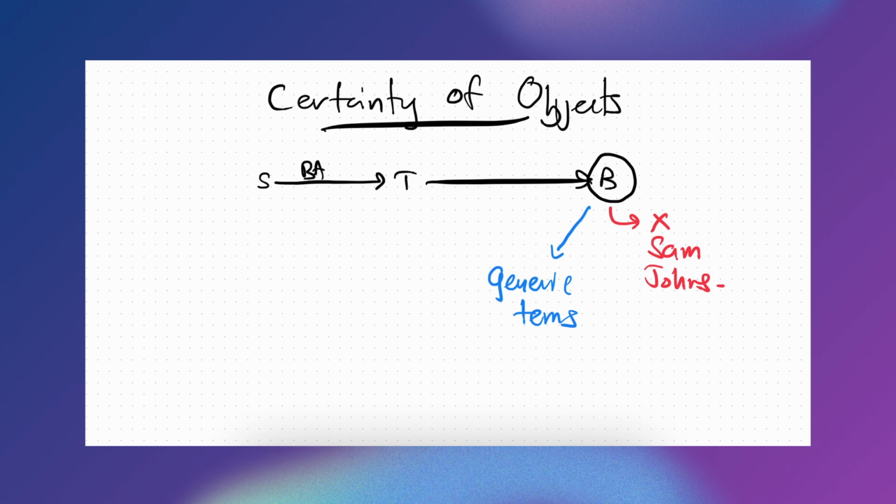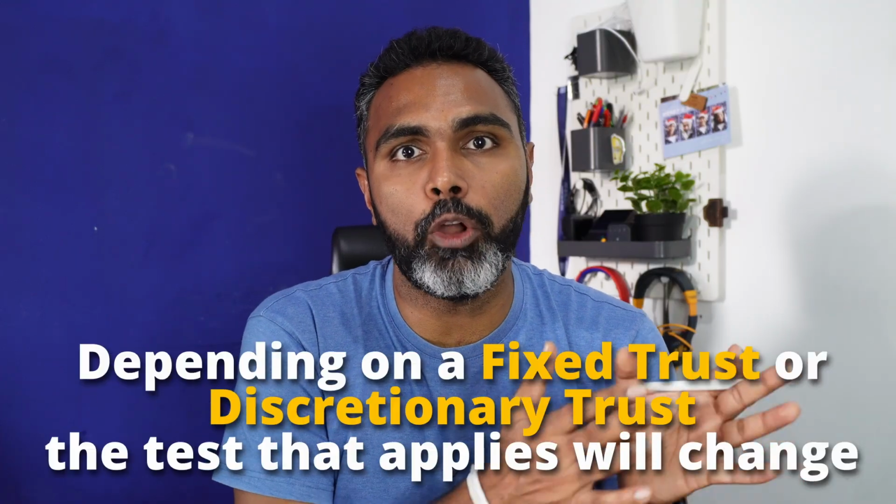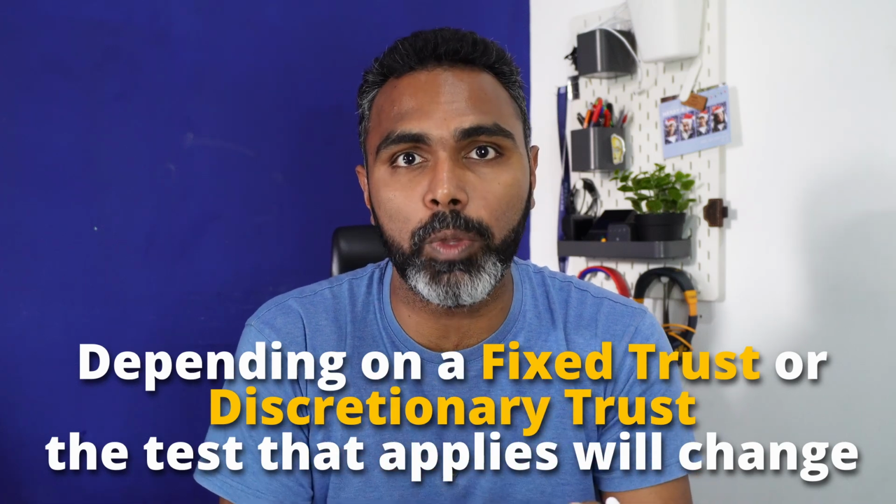Let's say, for example, I give 100,000 to you and I tell you to hold it for my relatives. The trust would not be valid because I have used generic terms. It is unclear as to who the beneficiaries of the trust are going to be. Now, a trust doesn't always fail just because you use a generic term. It depends on whether you can satisfy the threshold test that has been set to see whether the beneficiaries are clear or not. So this depends on different types of trusts. Depending on fixed trust or discretionary trust, the test that we apply will change.